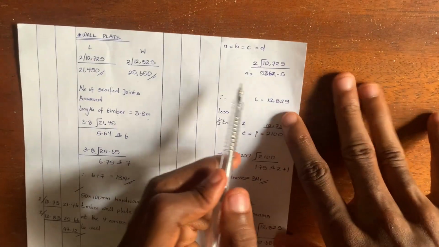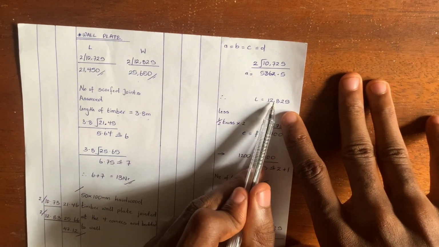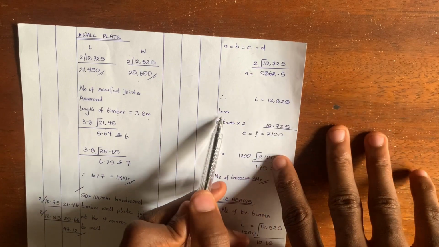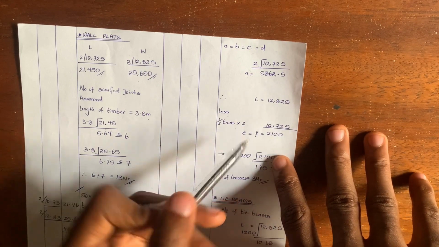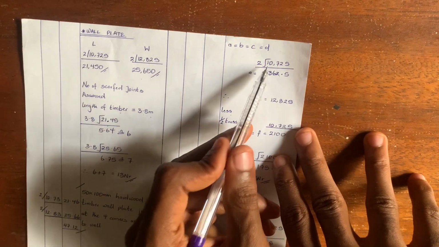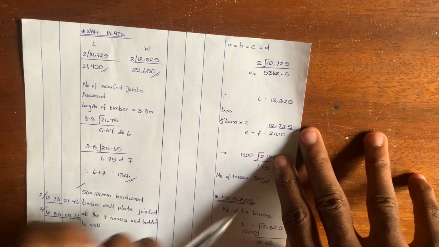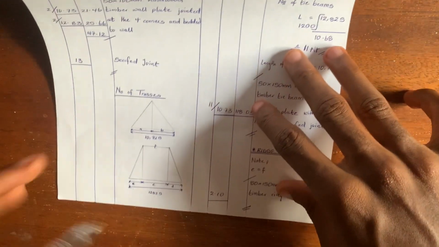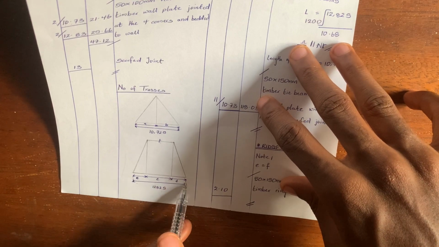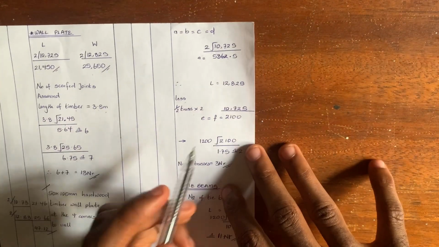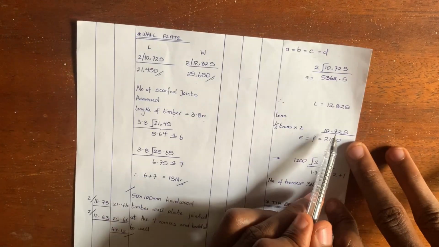So we said after we found our A, therefore the length, which is what? 12,825, we're going to less half the truss, which is what we did here. Half of 10,725 times what? 2. We are timesing it by 2 because we are going to have one at C, we're going to be having it at D. So now, when we times it by 2, we had 10,725.